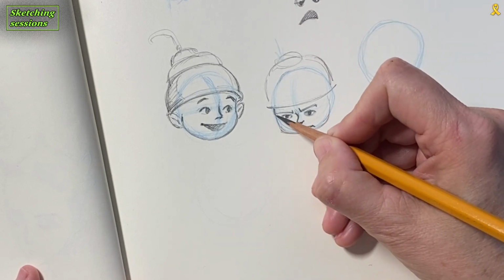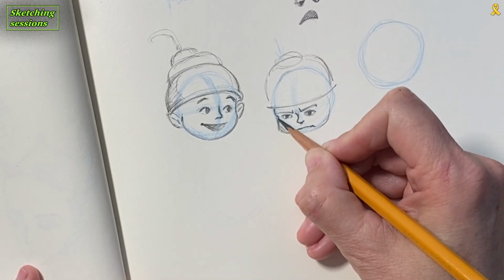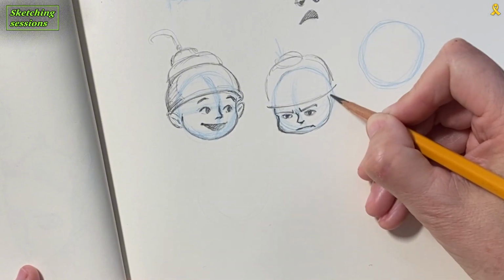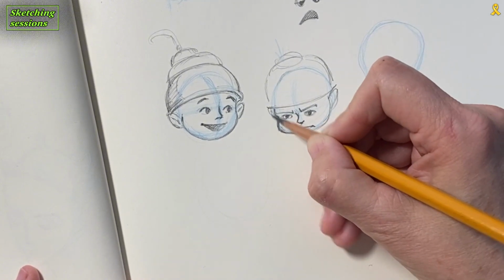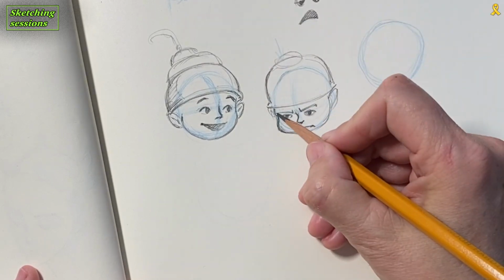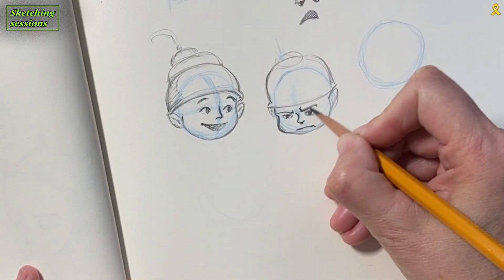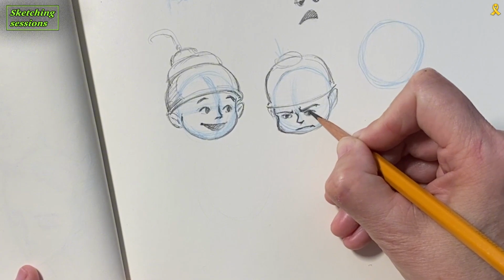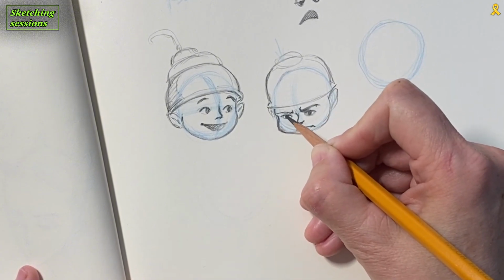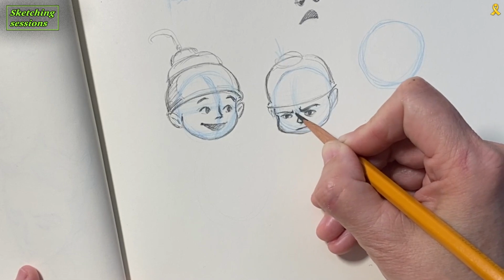Maybe a little bit more emphasis on this part. Okay, he's angry here, angry. I don't know what happens.